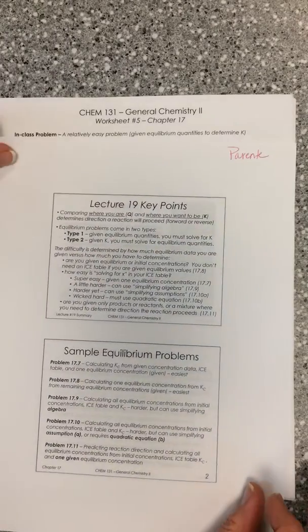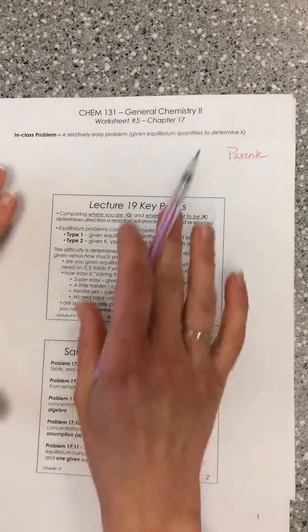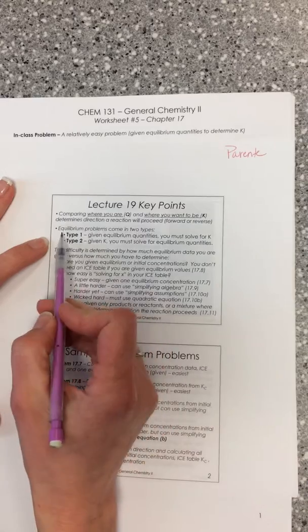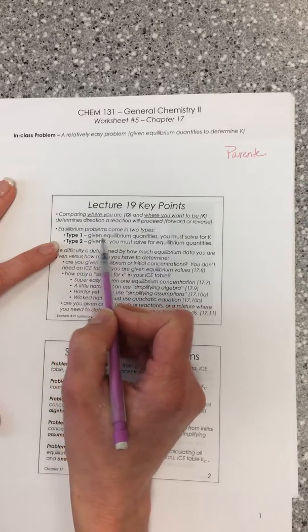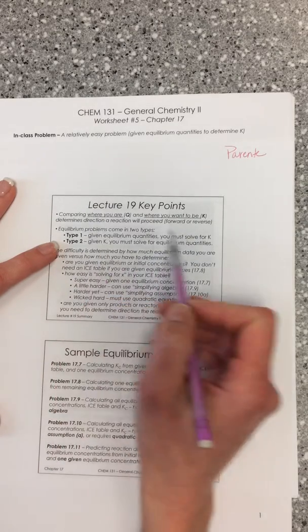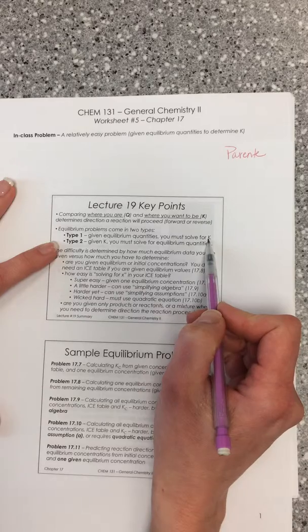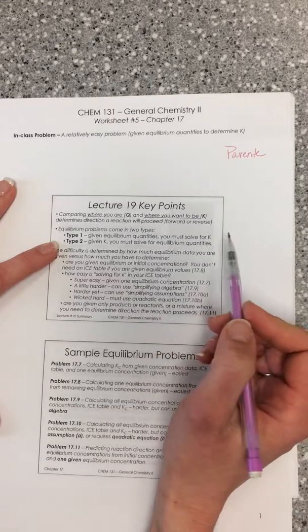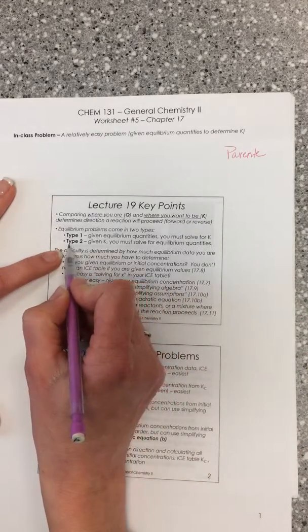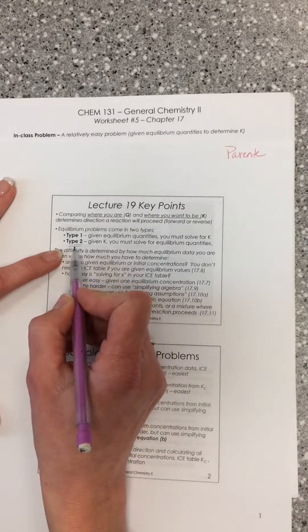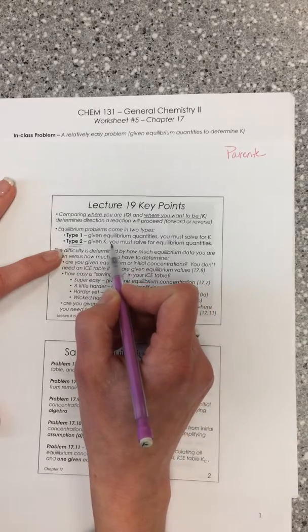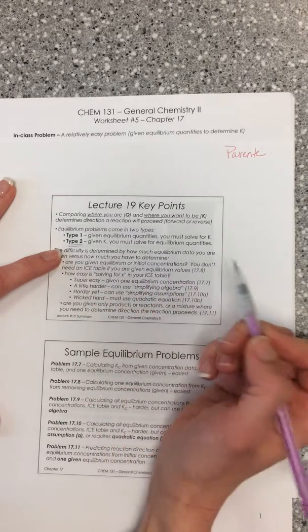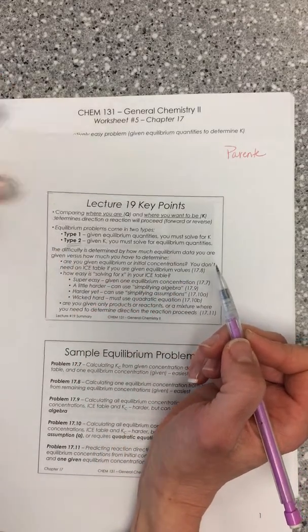As we talked about in lecture 19, when you had this set of sheets that was given out, there are basically two kinds of equilibrium problems. The first type, which is less common, is where you're given some equilibrium quantities of materials and you're going to solve for the equilibrium constant. We'll do a couple of problems that deal with that, but most of the problems are going to be this type 2 problem. You're going to be given an equilibrium constant for a reaction, and the question is just going to ask you, when you reach equilibrium, how much stuff do you have?